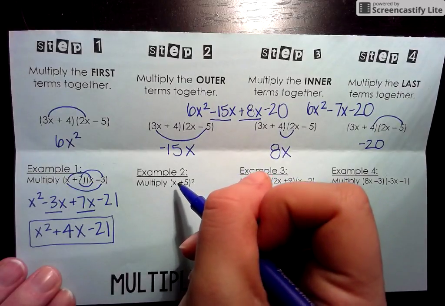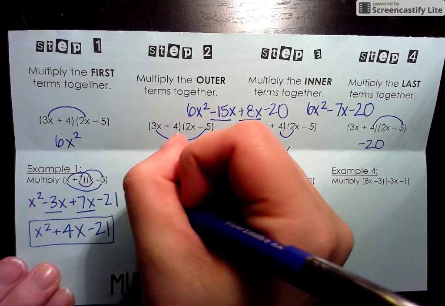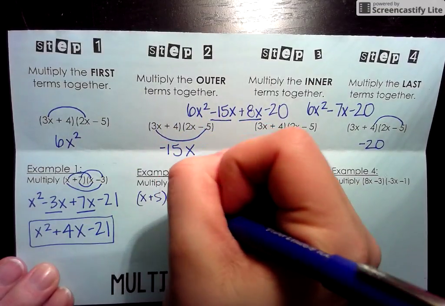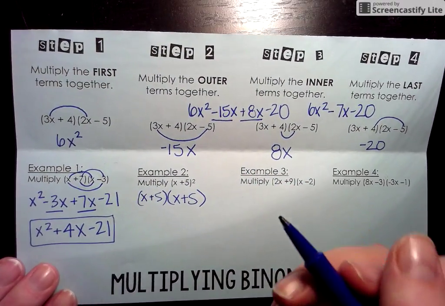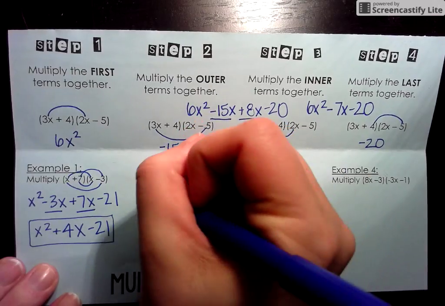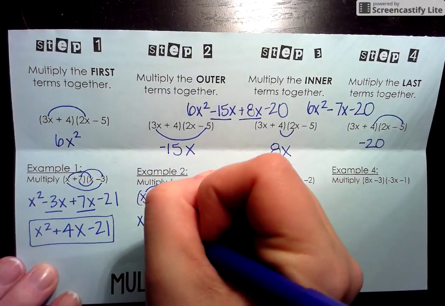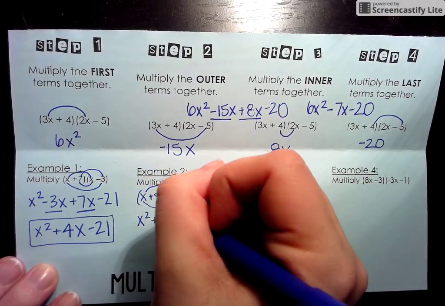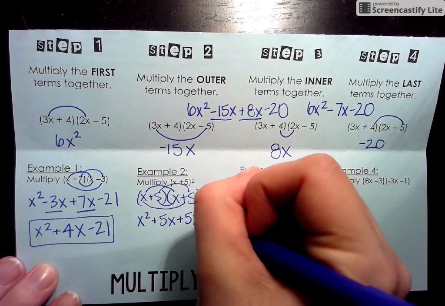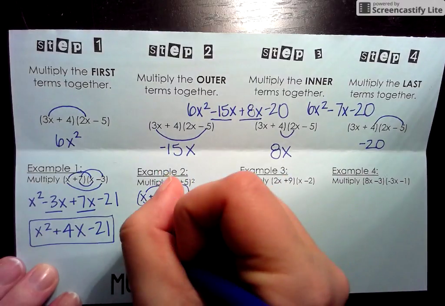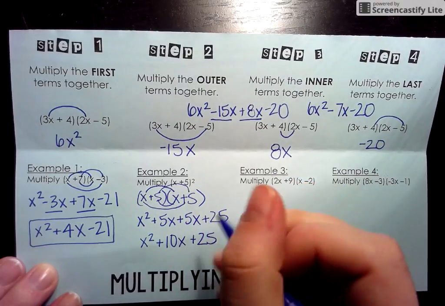This next one says it's this binomial squared. So it's this binomial twice. So it would be x plus 5 times x plus 5. This is a special case polynomial. So I'm going to multiply x times x, which is x squared, x times 5, which is plus 5x, 5 times x, which is plus 5x, and then 5 times 5, which is plus 25. I add the like terms in the middle, so I have x squared plus 10x plus 25.